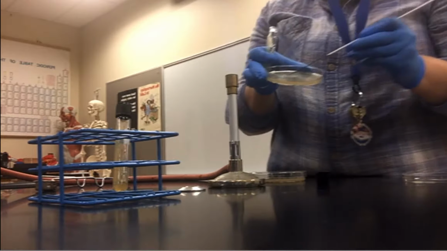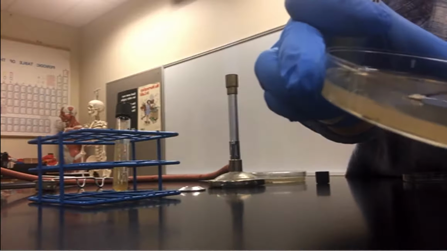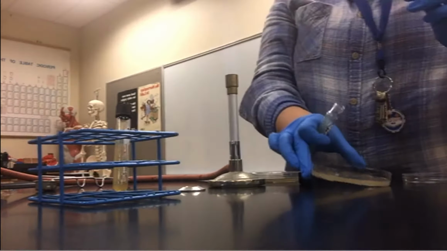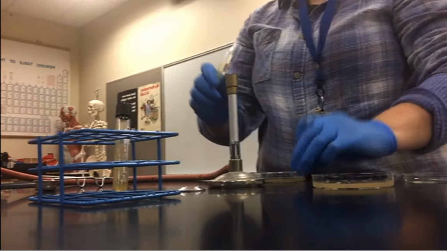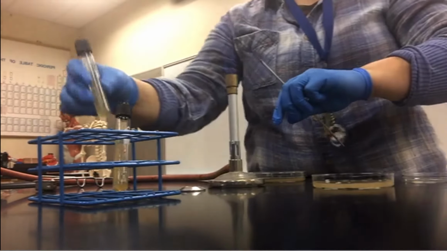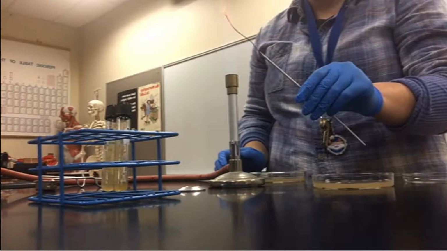Streak, streak, streak, streak, streak. Just a little bit and then stab. I'm really not streaking the whole area. These plates are only going to get 24 hours in the incubator, so I'm able to be a little more heavy-handed.